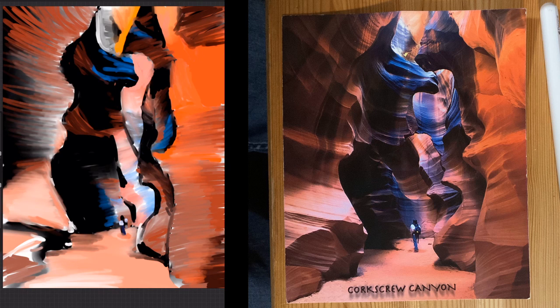There we go. Yeah, I think that'll do for today. It's a corkscrew. I'll write it at the bottom, just like the picture. Corkscrew canyon.